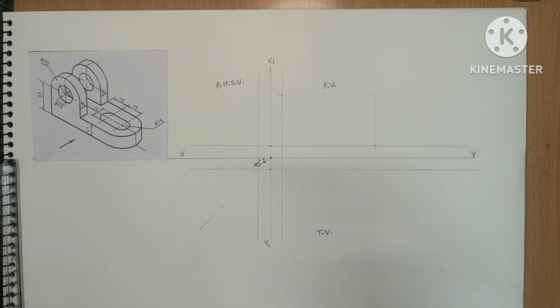First of all, what I have done, I have drawn XY line here. I have drawn XY line, and then I have taken the distance of 10 mm above and 10 mm below, and then I have drawn these two faint lines, this line and this line. Same is the procedure applied.